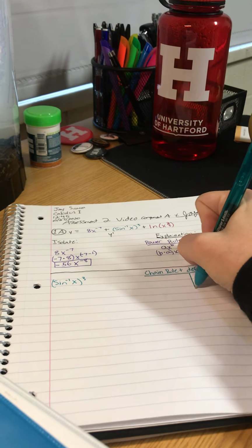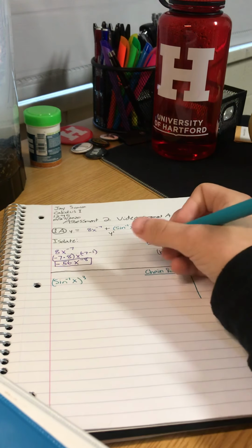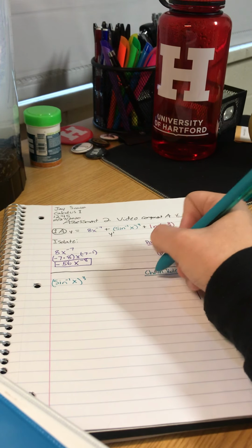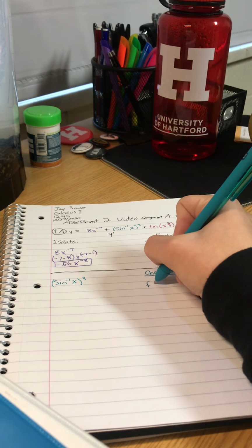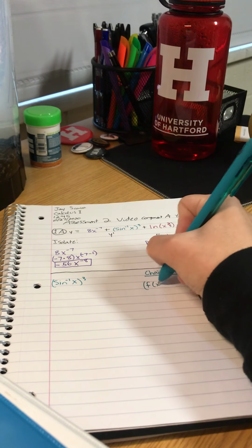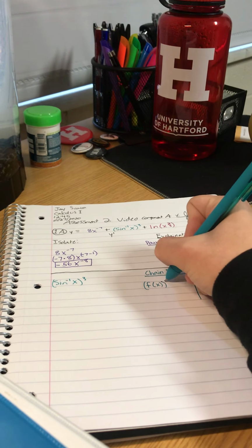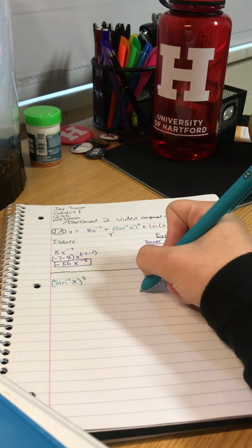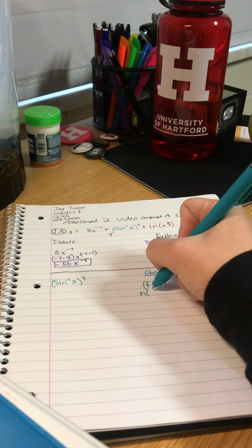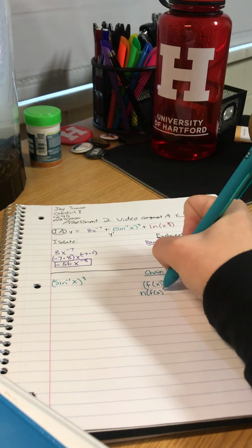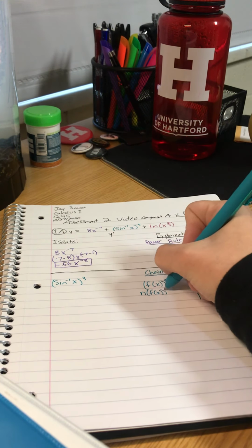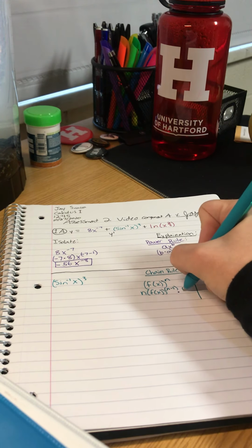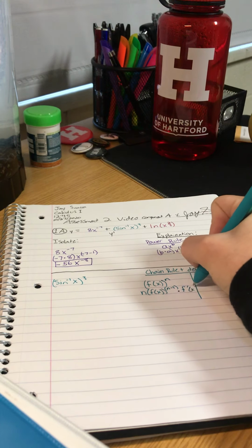So, just a refresher on chain rule. Chain rule is if you have a function that's being raised to a power, you pull out the n to the front, you keep f of x as it is, n minus 1, and then you multiply it by the derivative of the inside.